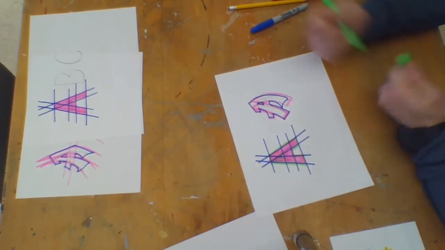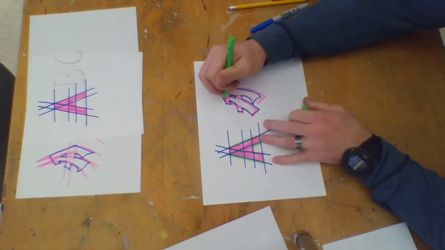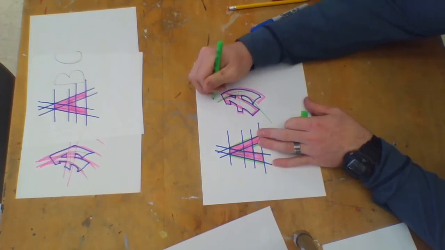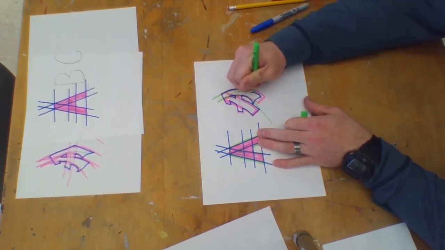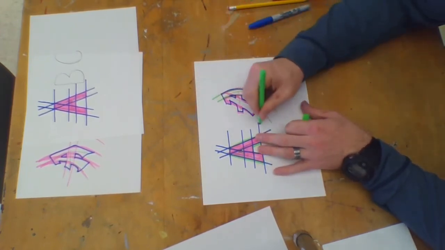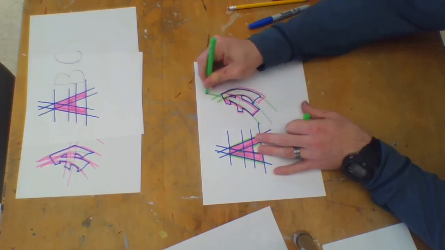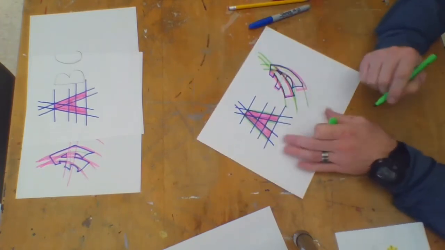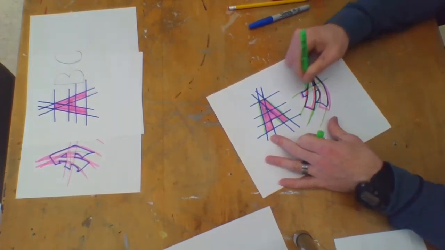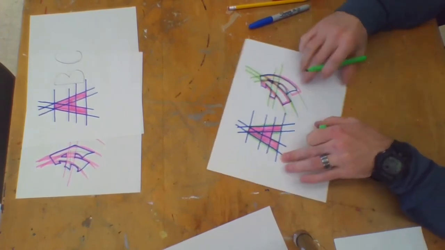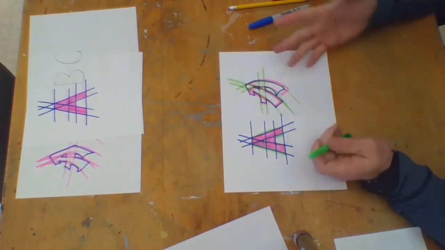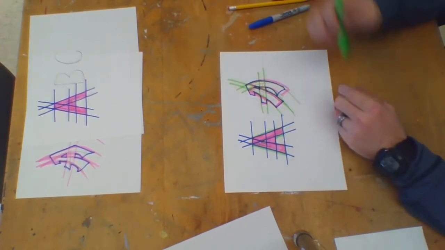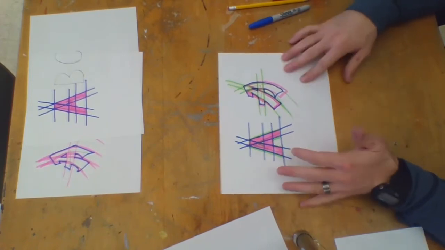Okay, and I'll go in with a green highlighter just to show you what I meant from that previous step. This line that I'm making with the green runs pretty much on the same path as that line on the outside. And this line I'm drawing with the green runs similar to the line inside of the A. And these lines are still running pretty consistent. So there is a structural balance to this letter A. Even though it doesn't have straight lines, it still has a nice balance to it, and it's going to work out well for your project.